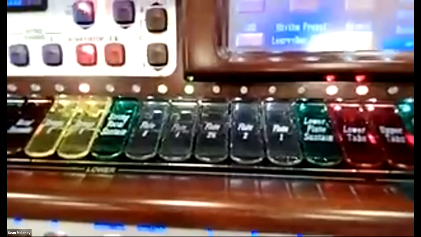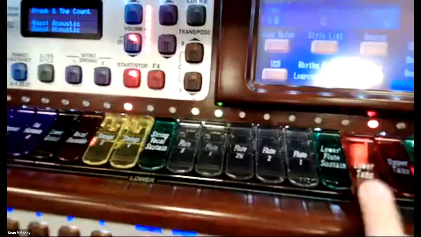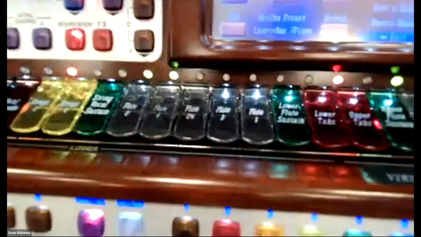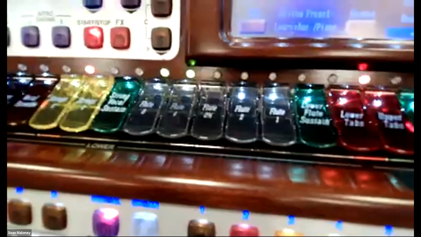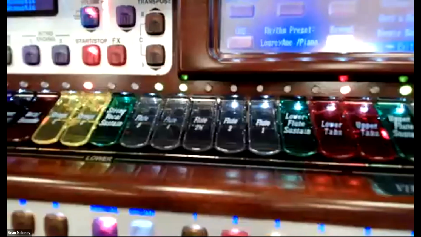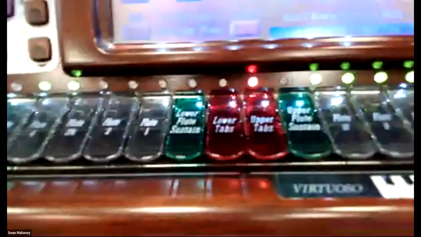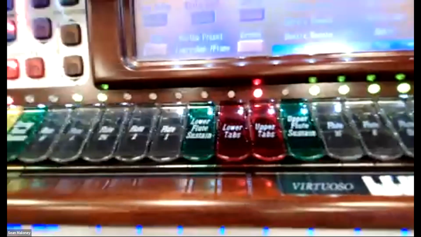That controls all of these tabs on the left side here. And if I turn it off, even if those other tabs are lit, if those lights are on, it's still not going to play. So that won't make any noise. So just turn off that red lower tabs button.